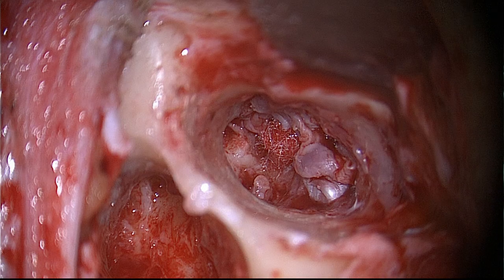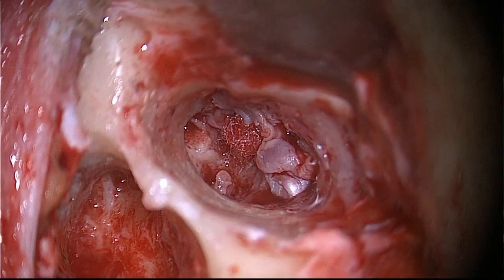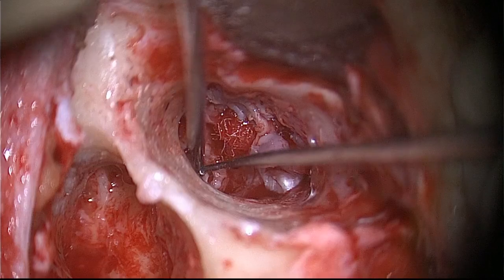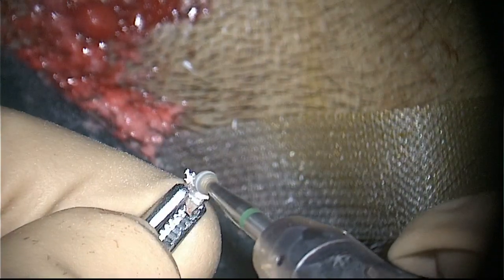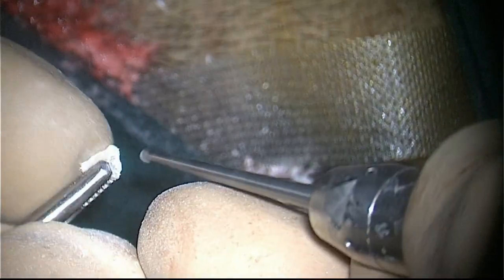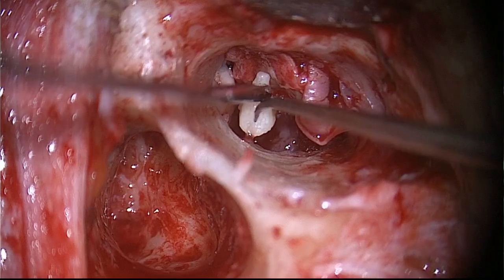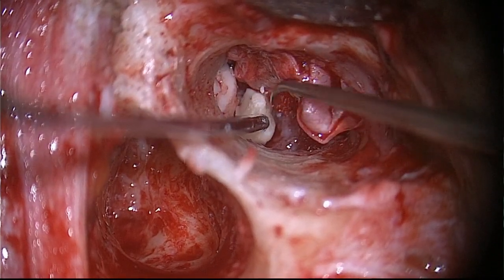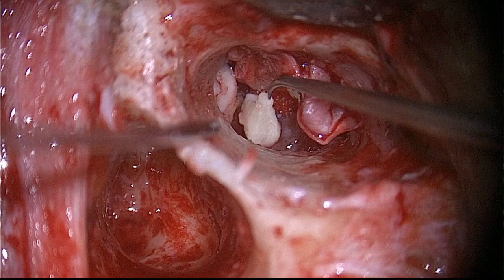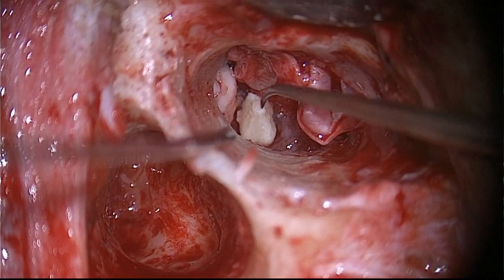In this presentation you can see the incus is removed and the same incus is being used, sculptured. You can see the incus being sculptured and a facet is made in it by taking a 0.6 burr, and this incus is going to be made to sit on the mobile stapes. You can see it's a tight and good assembly. The prosthesis is unlikely to fall.